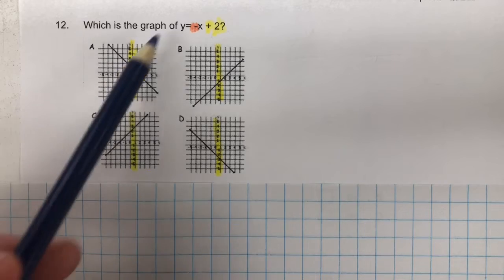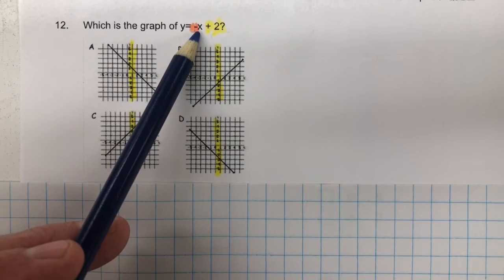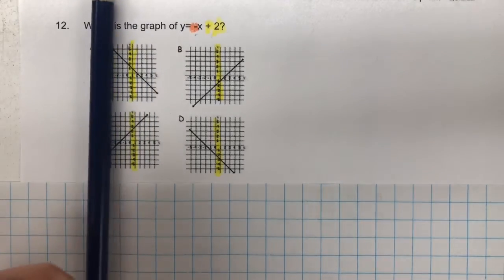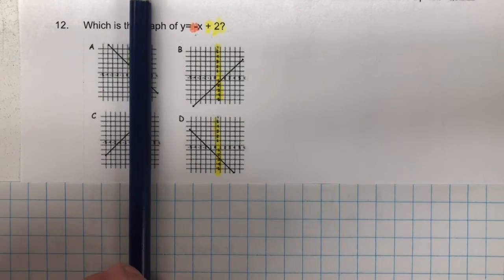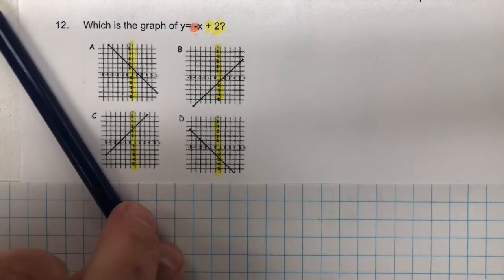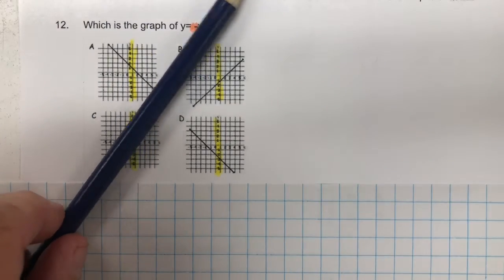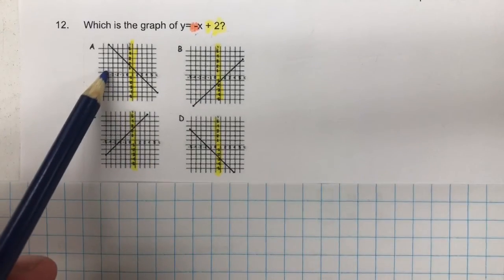Now I want to look at the slope. And I see that this has a negative slope. So remember, if it has a negative slope, I say think of a tree falling. Is the tree falling towards the negative x's or towards the positive x's? And you can see the only one that seems to be falling towards the negative x's is A.